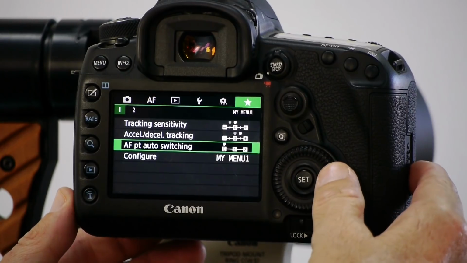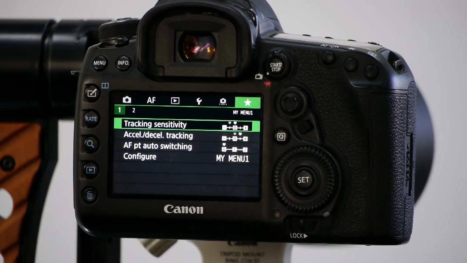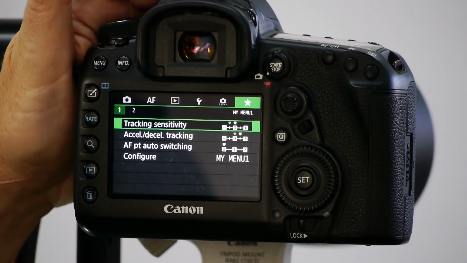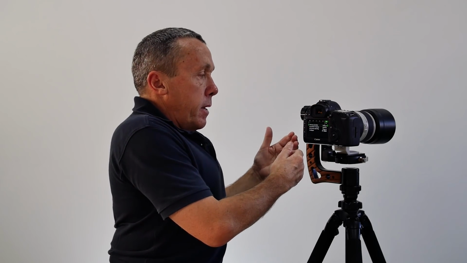But those 3 parameters are basically having an impact on how your servo focusing will work, how twitchy it is, particularly with tracking sensitivity being the big driver of that. So you can make it very responsive, meaning it will grab a new subject quickly if you move the focus point off or you become obstructed, or you can make it more stable, slow it down a little, something that I tend to do when I'm using longer focal lengths.